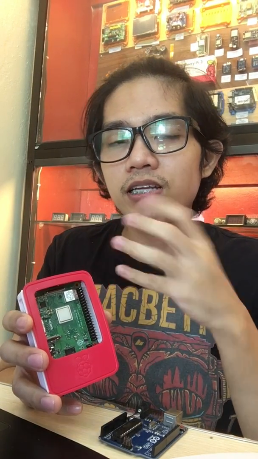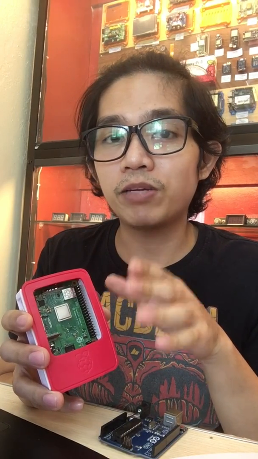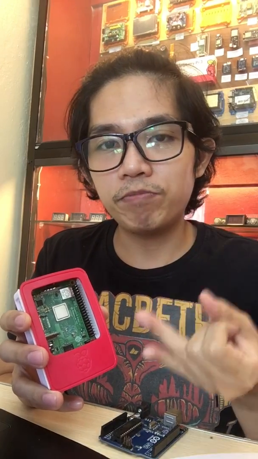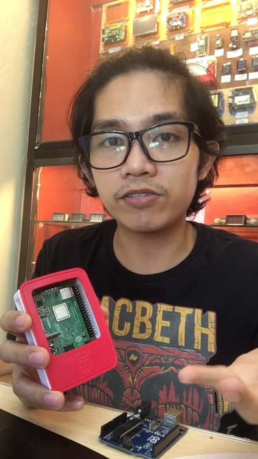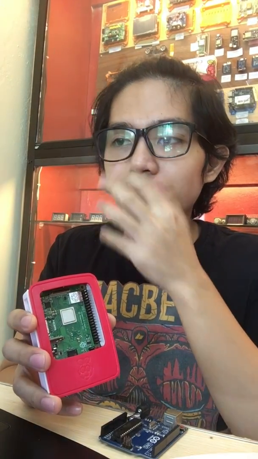Based in Python, but Raspberry Pi can actually run multiple languages like, for example, MySQL, PHP, Java, then C. Basta just install the right compilers for those languages, so it can run.